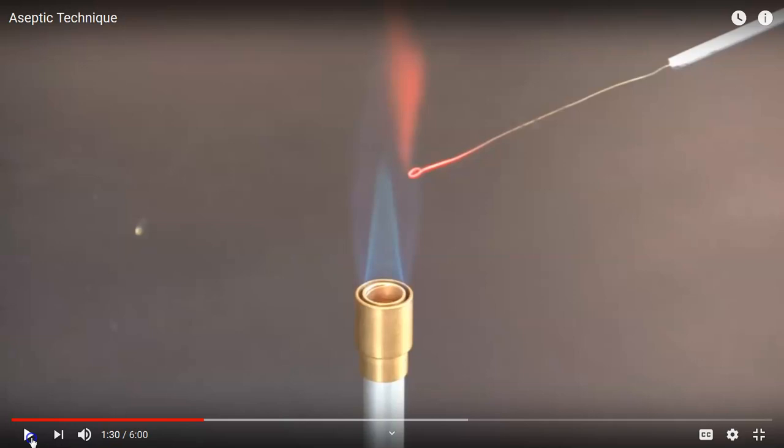The other thing I want to mention is, just as the demonstrator said, you don't want to cool your loop by touching any other surface. A few years ago when I was teaching this lab, there was a student who was trying to cool her loop by touching it to paper towels. And I've seen other students try to cool their loop by touching it to the back of their glove.